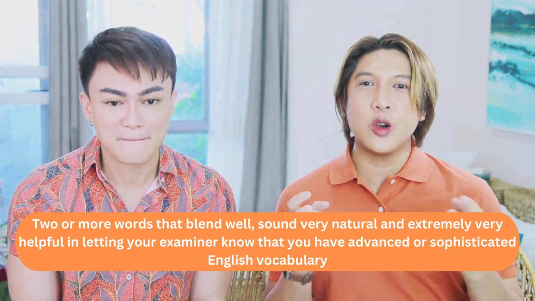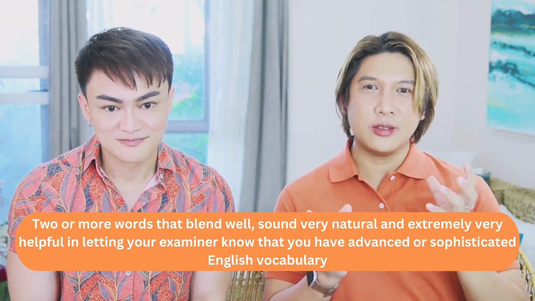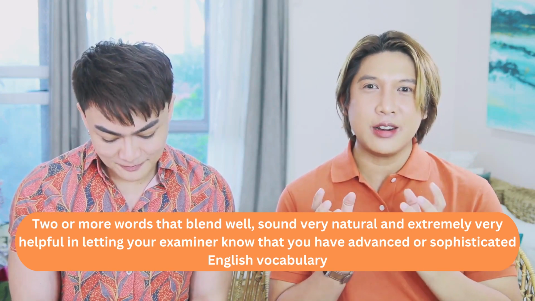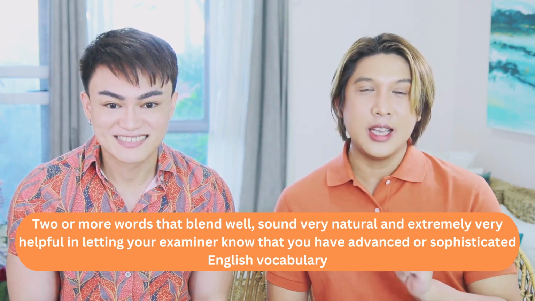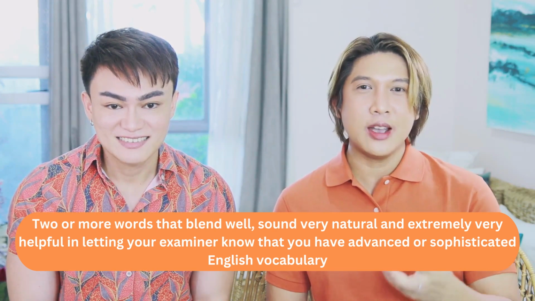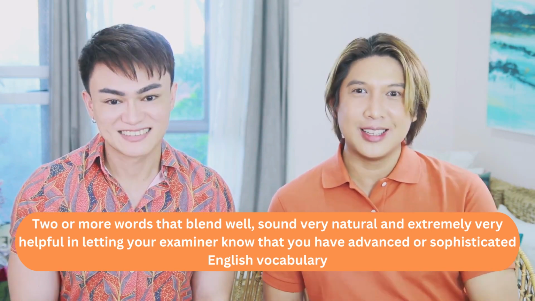But collocations are two or more words that go or blend well together. So when you use these two words, they sound very natural, and at the same time, they're extremely helpful in letting your examiner know that you have advanced or sophisticated English vocabulary.